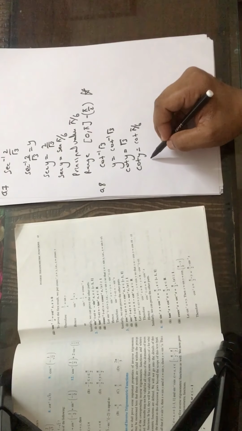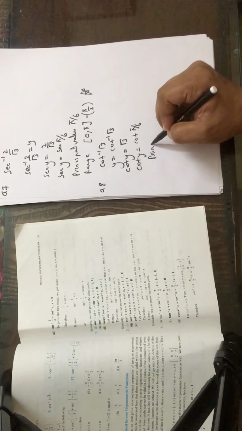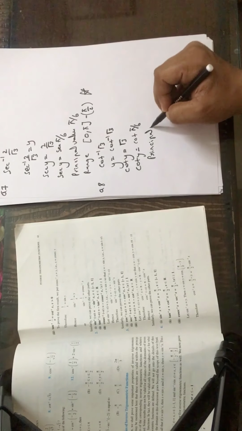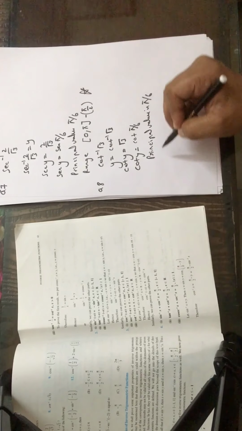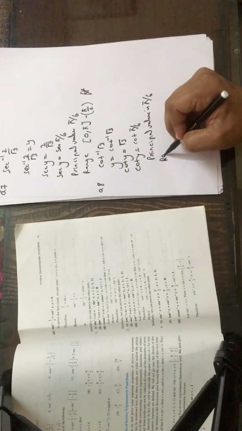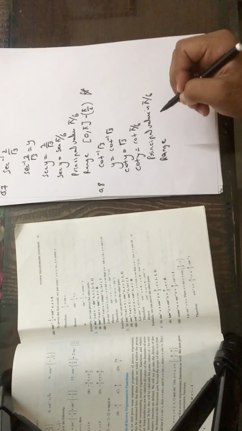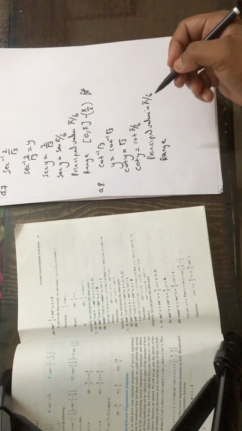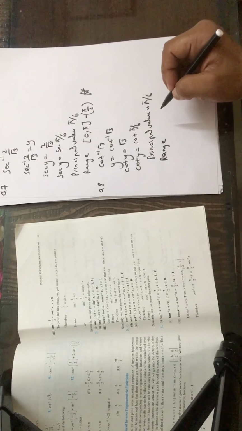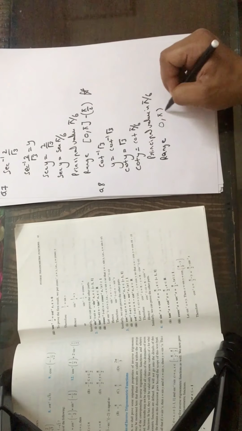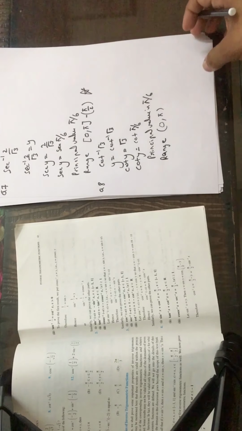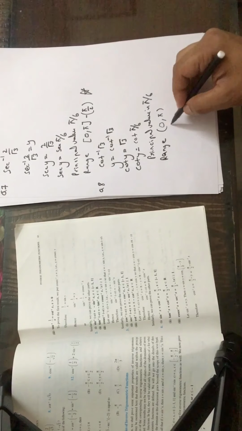So, principal value is pi by 6, and what was the range? Range of cot, 0 to pi. Got it? Star, sign of happiness. Let's move on.